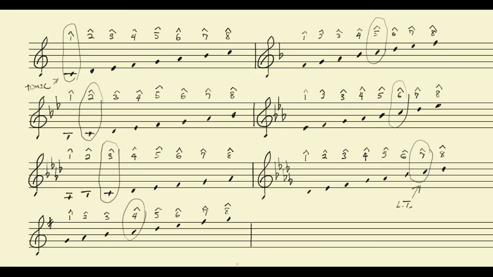Now, this doesn't just happen with the note C. In fact, every single one of the 12 chromatic notes appears in 7 different major scales. It appears as the first scale degree in one, as the second scale degree in another, as the third scale degree in another, as the fourth scale degree in another, as the fifth scale degree in another, as the sixth scale degree in another, and as the seventh scale degree, or the leading tone, in another. See if you can find some of these correspondences between notes and scale degrees and scales.